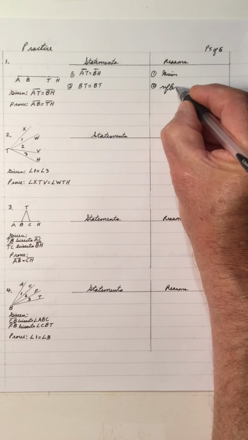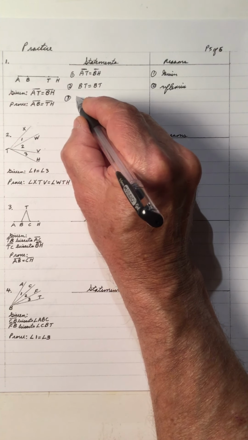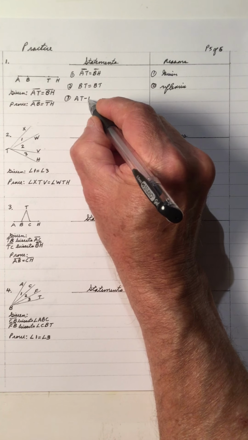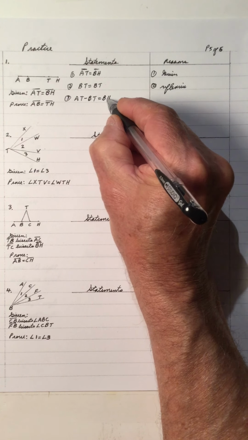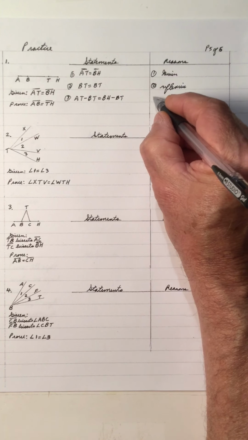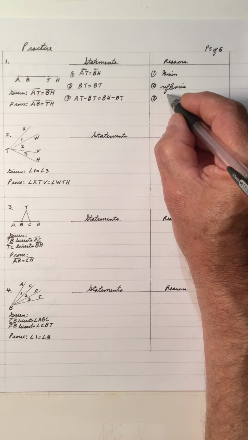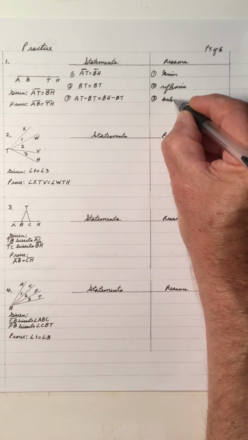Reflexive, it is equal to itself. And if we take AT and subtract BT, we take BH and subtract BT. That's the subtraction property of equality.